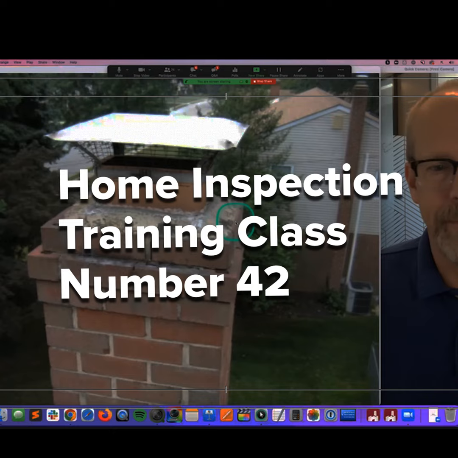If you test with the GFCI tester and it won't reset, that's a defect. Put it in the inspection report. You damaged it? No, I found the problem. Take a picture of it and put it in the inspection report.